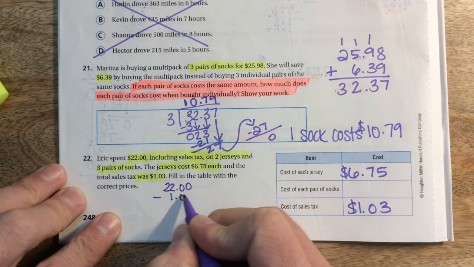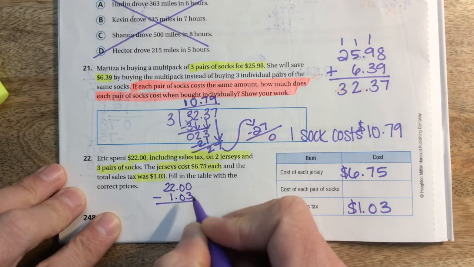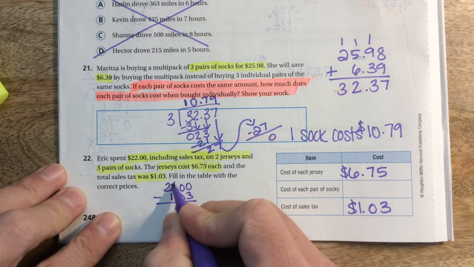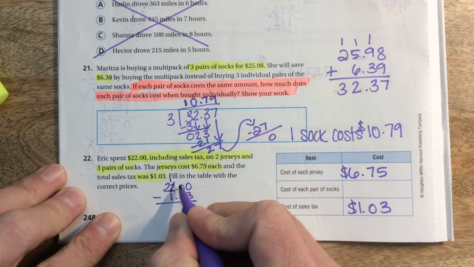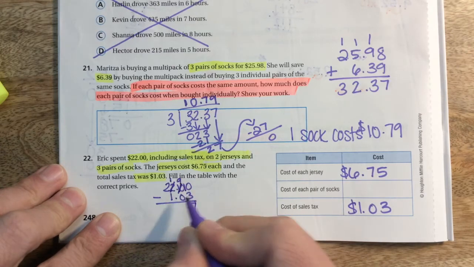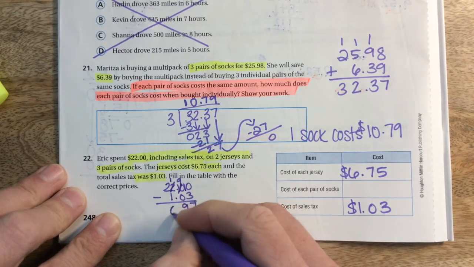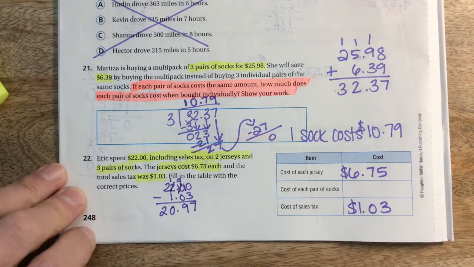Take away this sales tax from my total. So I'm just going to do 1, 10, 10, so that would be 7. 9 minus 0 is 9. 1 minus 1 is 0, 2. So that's the cost.